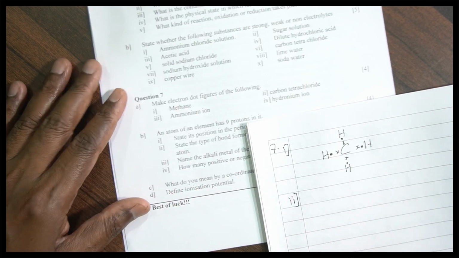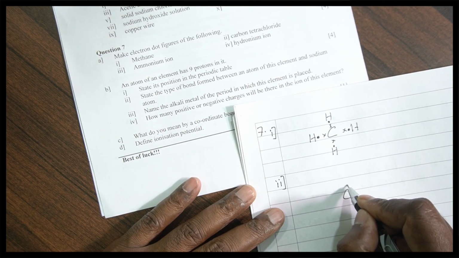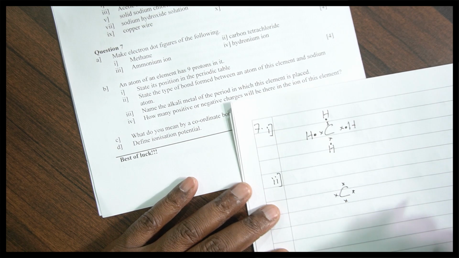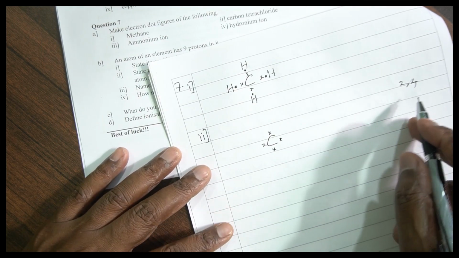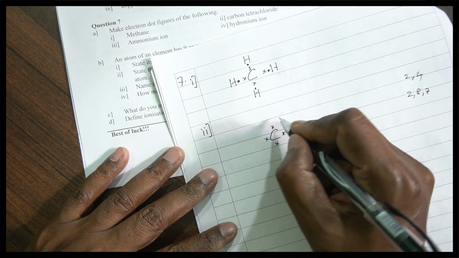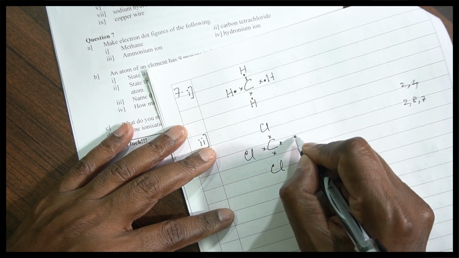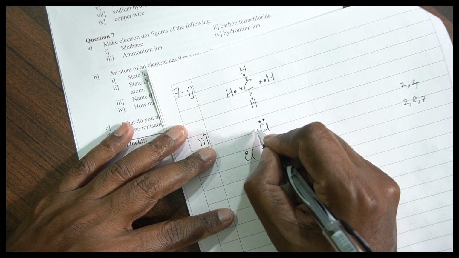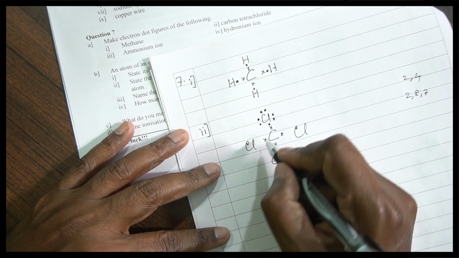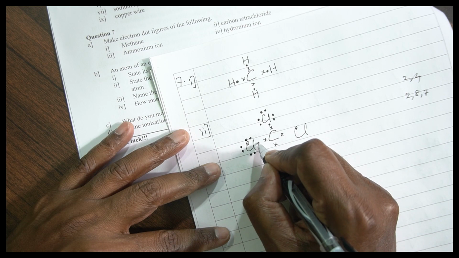Second part. The second part is carbon tetrachloride. Carbon tetrachloride has a central atom carbon, 4 electrons. Carbon has the configuration of 2, 4. Okay, the rough work you can do here, 2, 4. So 4 valence electrons. Chlorine has configuration 2, 8, 7. So 7 electrons in the chlorine. So there are 4 chlorine atoms. Now each chlorine atom is sharing 1 electron. See, this chlorine has 4, 6 and 1 is shared here. Okay, and this one also has 2, 4, 6 and 1 is shared, 7.